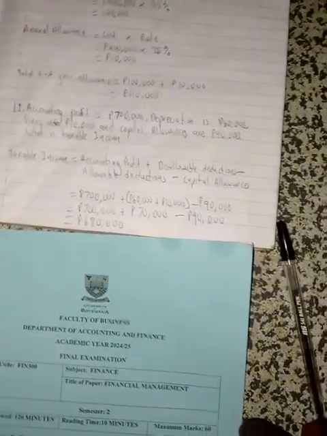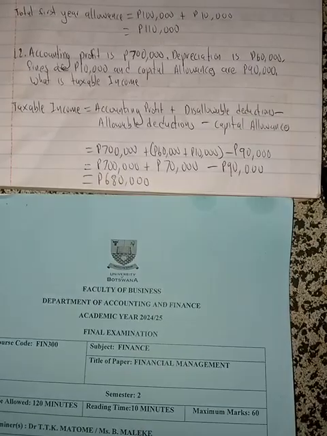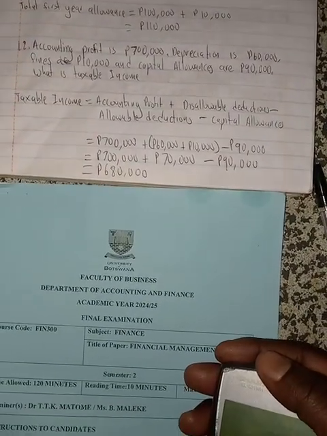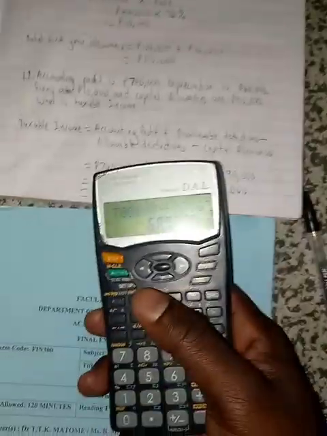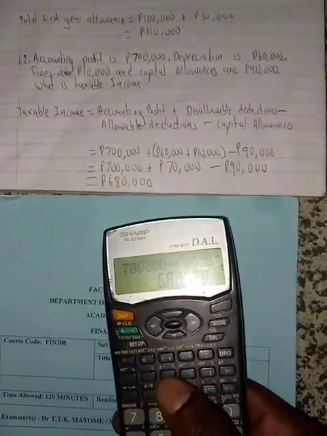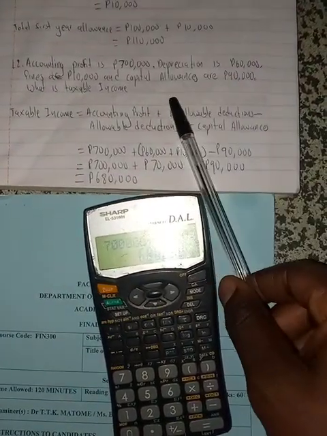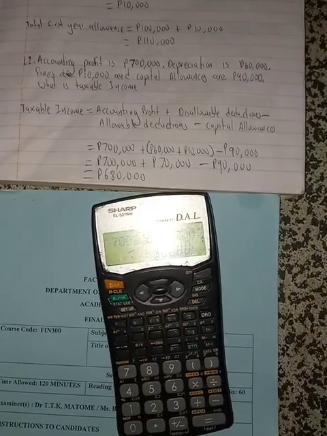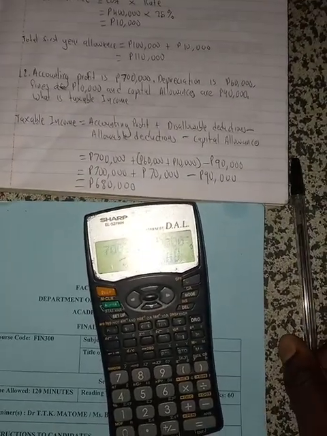You see? Very, very easy. You can even do it without writing anything in your test, just by punching and flicking your calculator. You should be done with it. But take note of this formula: it's the accounting profit plus the disallowable deductions minus the allowable deductions minus the capital allowances.